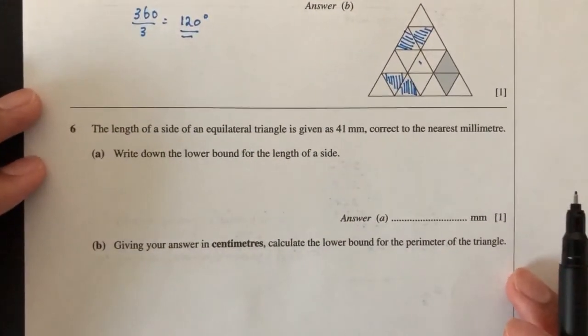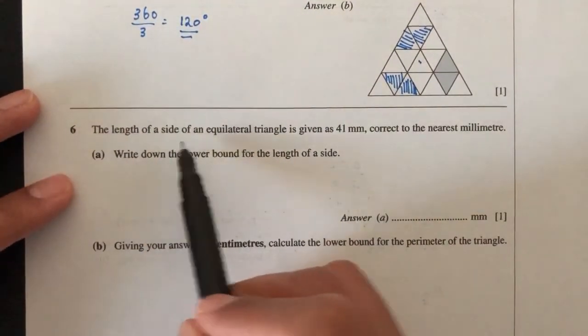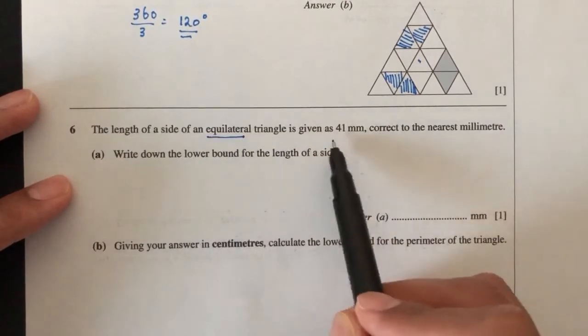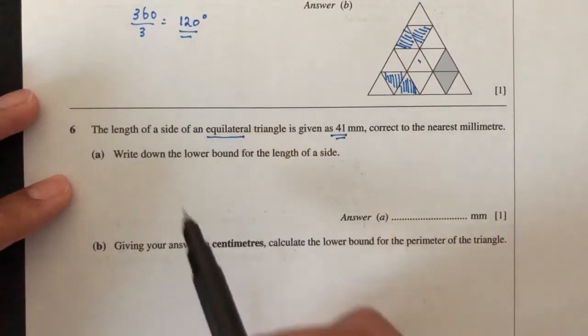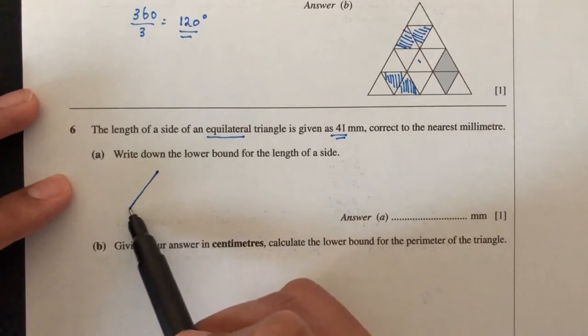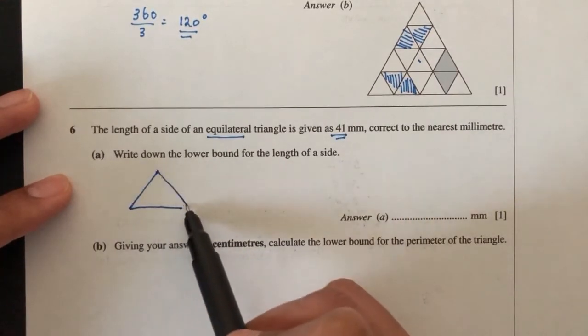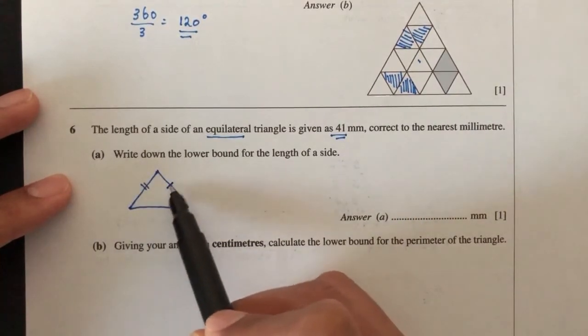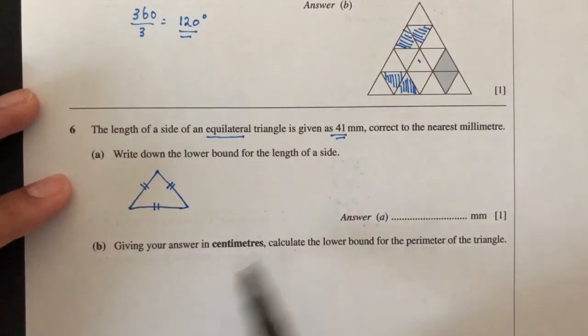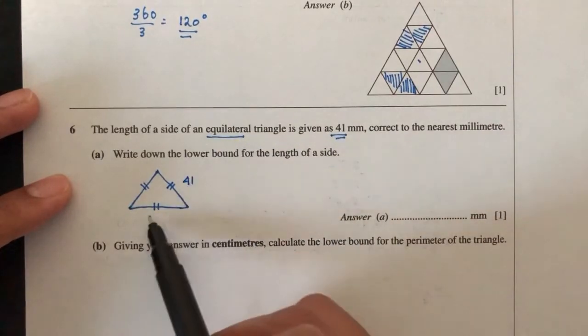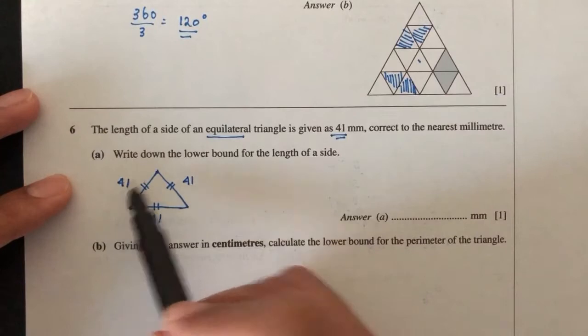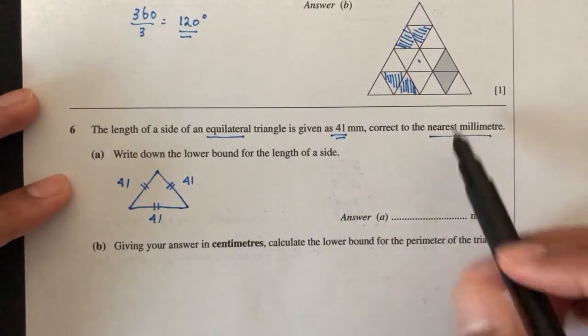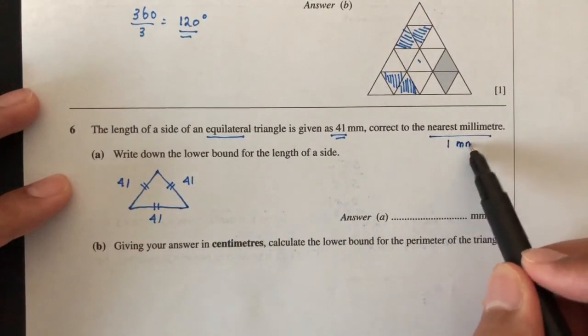Now question number 6. The length of a side of an equilateral triangle is 41 mm. So what is this? This is a triangle with all sides equal, which is why it is called an equilateral triangle. So this is 41, 41, 41, to the nearest 1 mm.